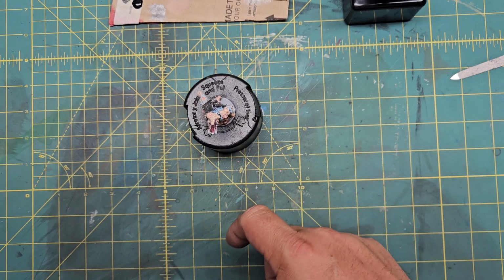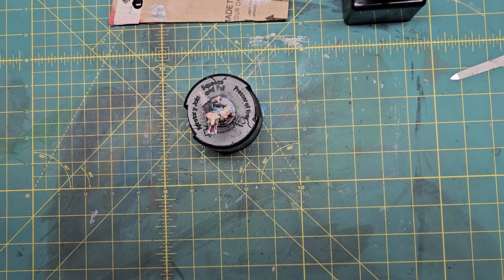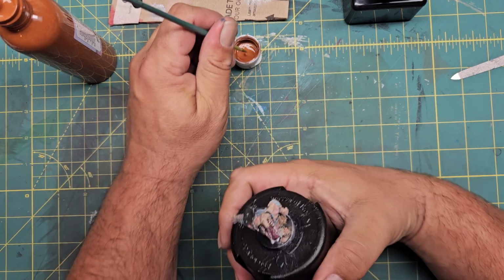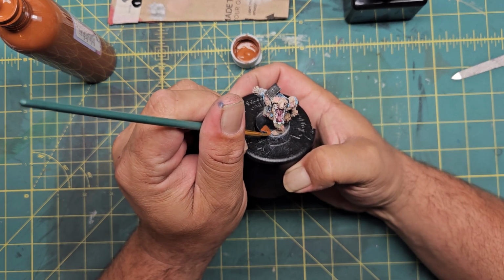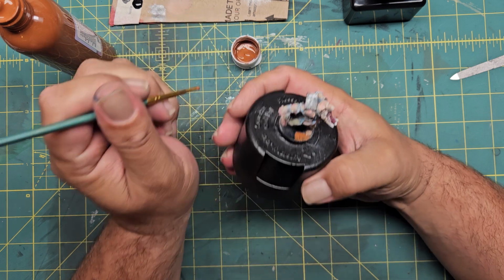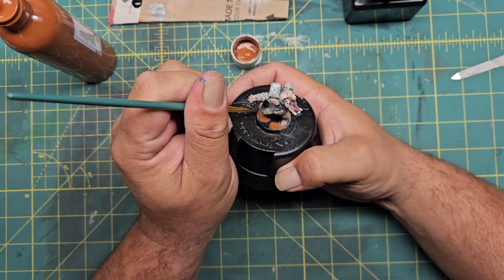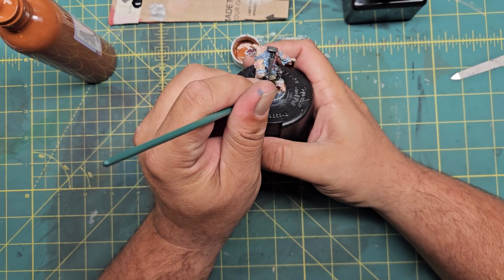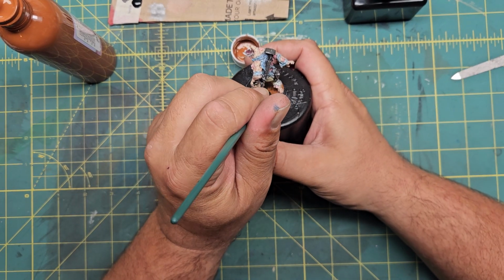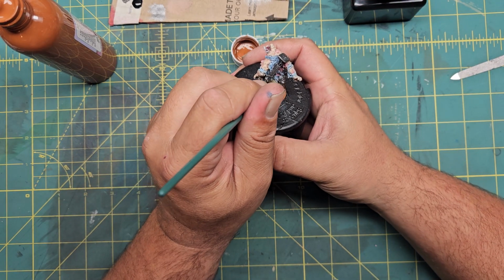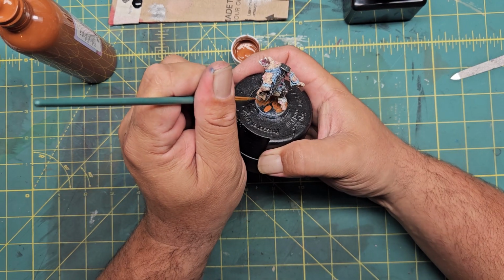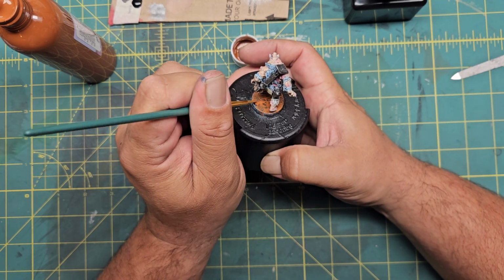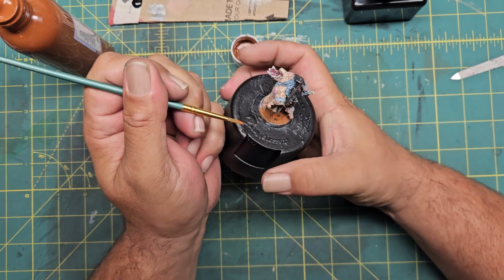Now, for the outside of his base, or the top surface of his base, I'm going to get my Dollar Tree deep brown. Just like that. I'm just going to carefully, with that synthetic brush, get around, not touching the feet if I can help it. Just like that.